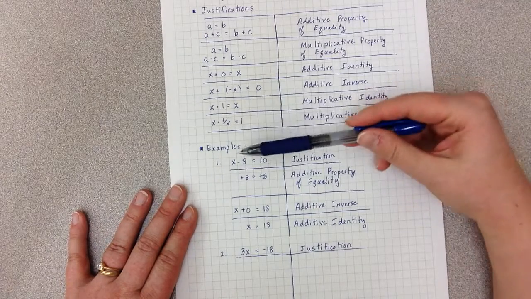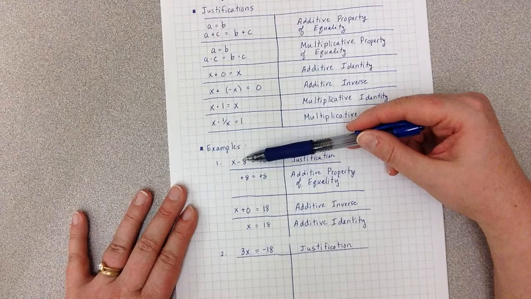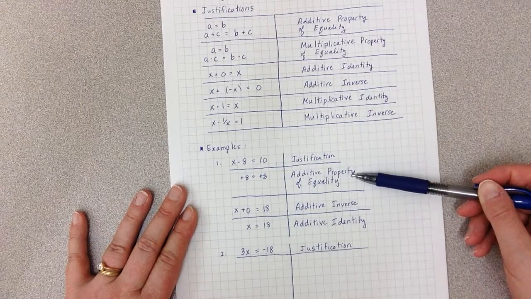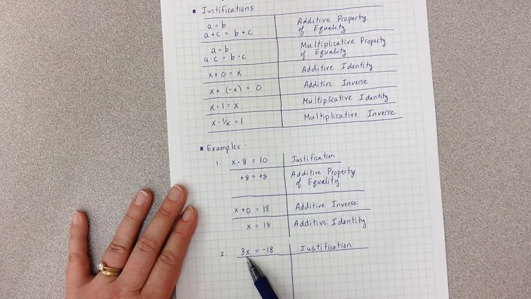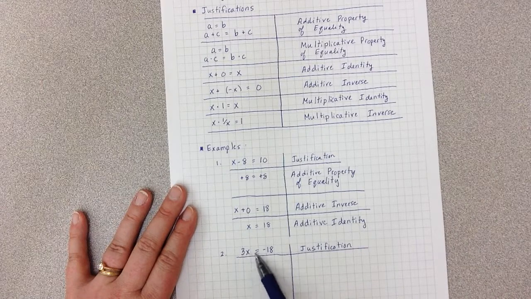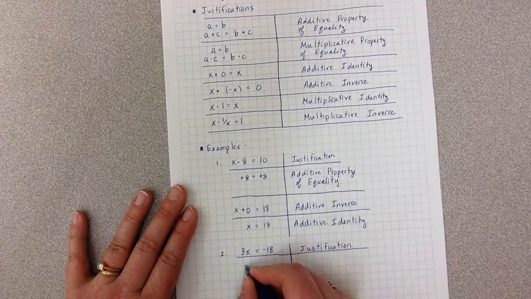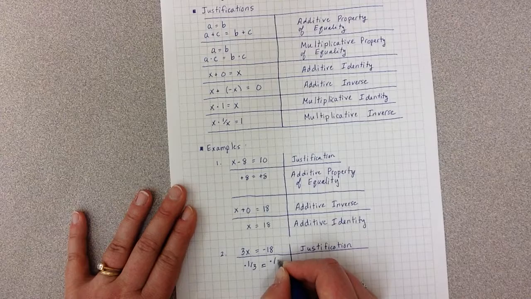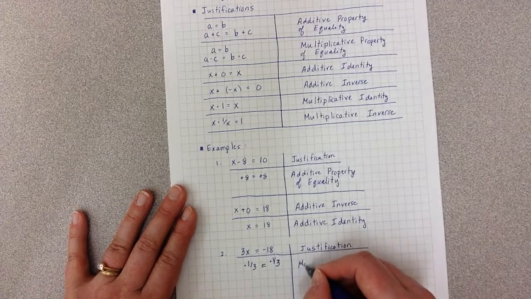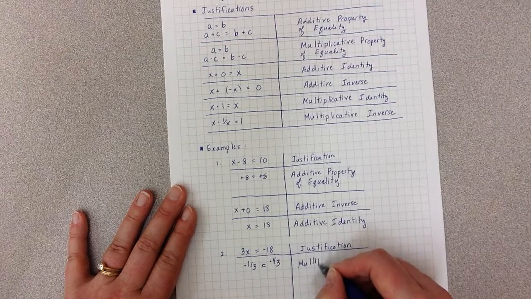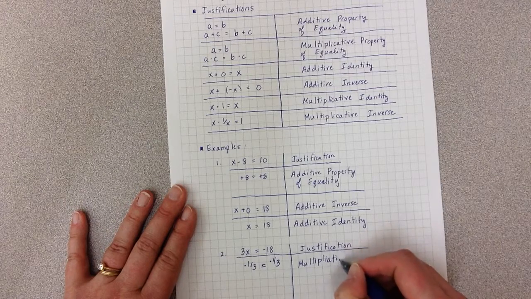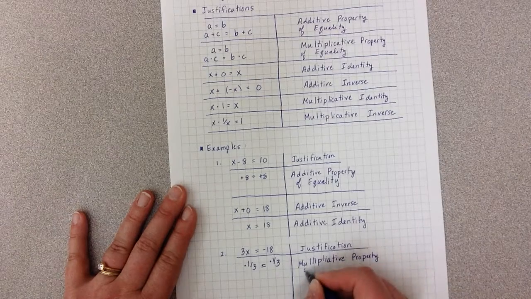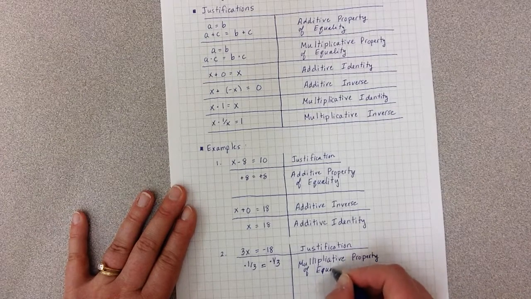In number 1, what was happening between the x and the negative 8 was addition, so that was why we used the additive property of equality. In number 2, we have a multiplication happening. So I use the multiplicative property of equality.